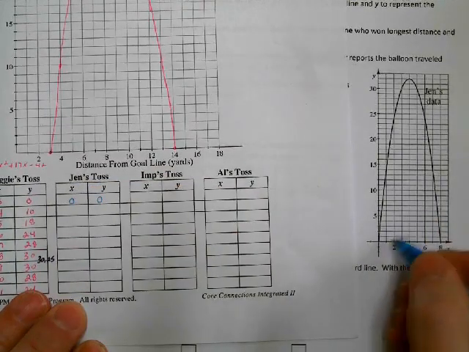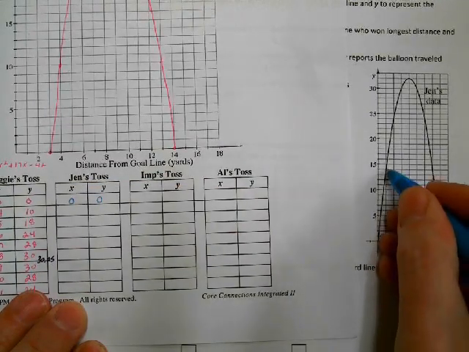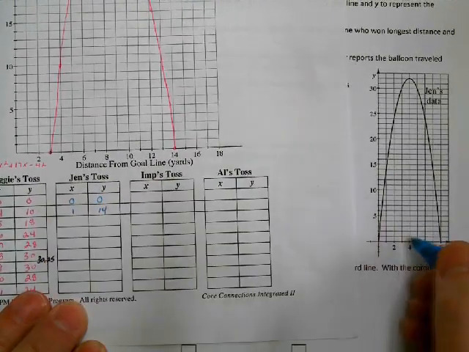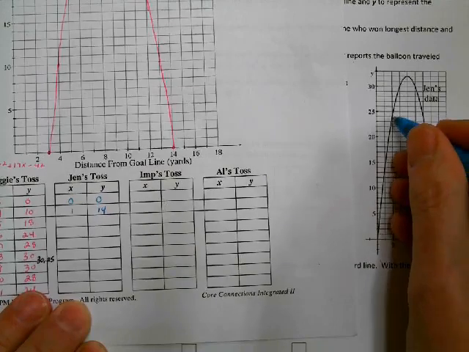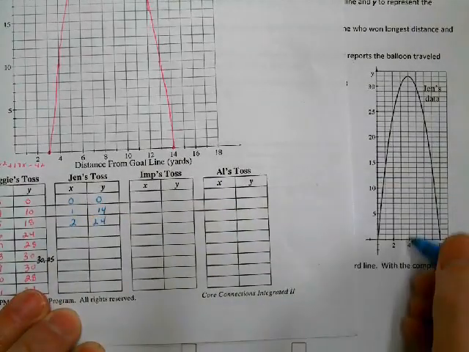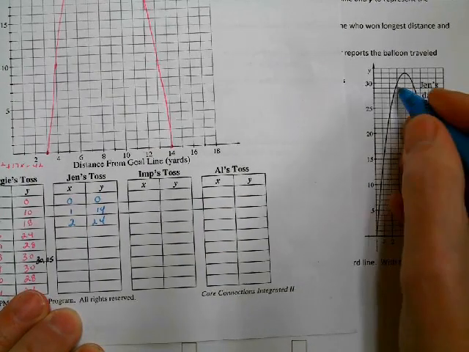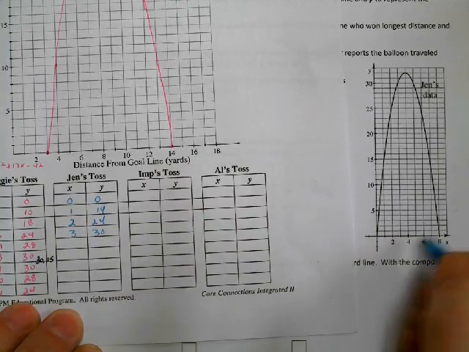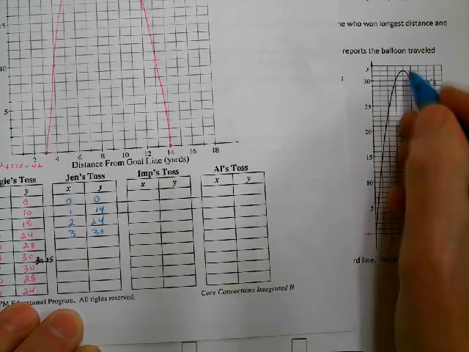Next point looks like it's at 1, 14. Next point, 2 is at 24. 3, 30. 4, there's the vertex. 4, 32.